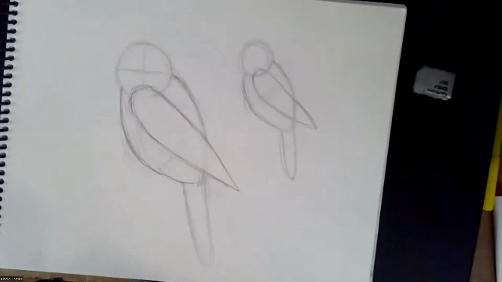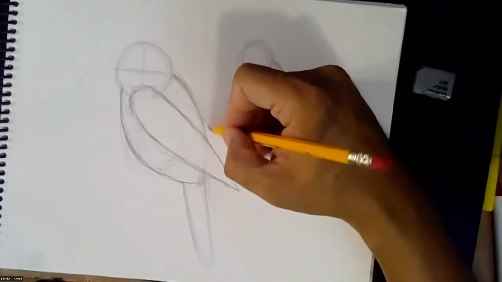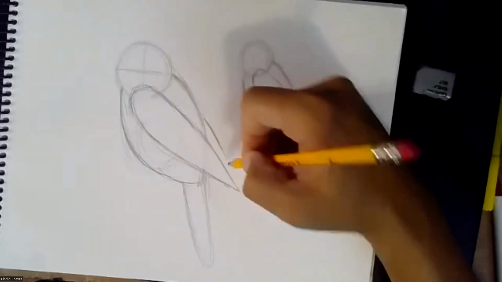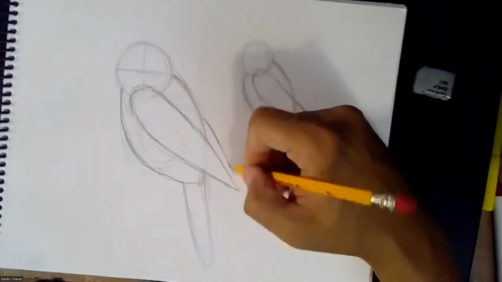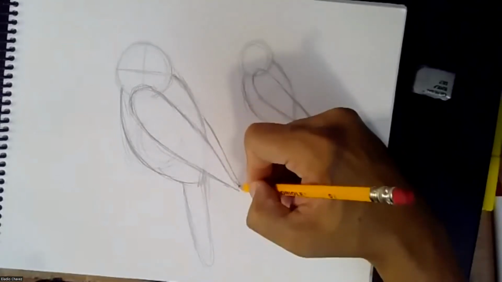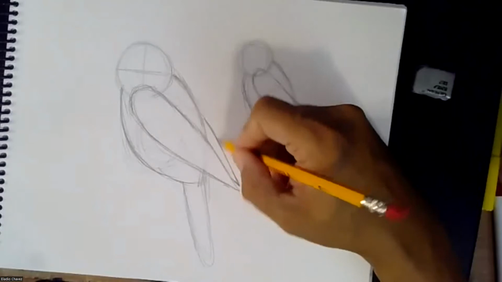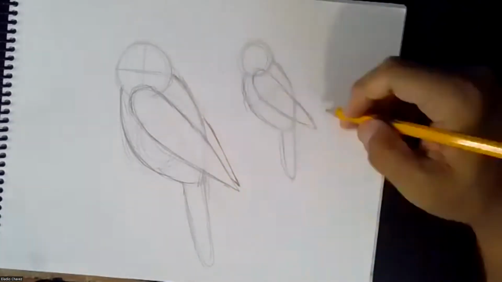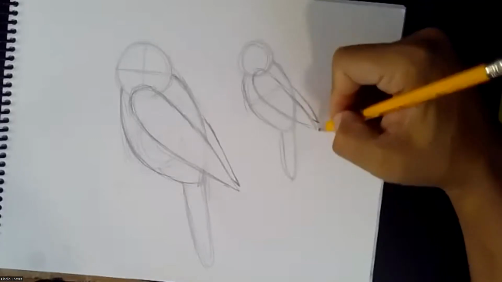There's that wing coming out about that much, fitting right about there. And then there's our second wing coming back from this side and coming down, almost to that point. Let's do that second wing coming out and also to its own point.